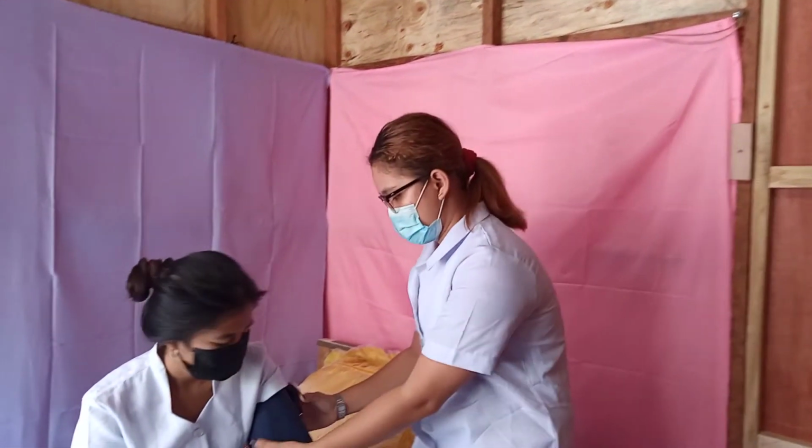Then, the next procedure is wrap the cuff around the arm smoothly and snugly, not too loose, not too tight. Rationale: a smooth cuff wrapping procedure gives equal pressure and gives accurate readings. A cuff too loosely wrapped will give inaccurate readings.